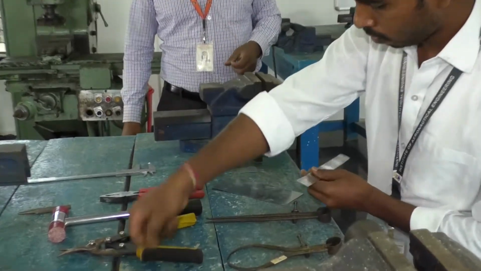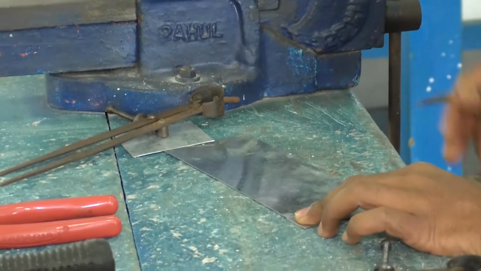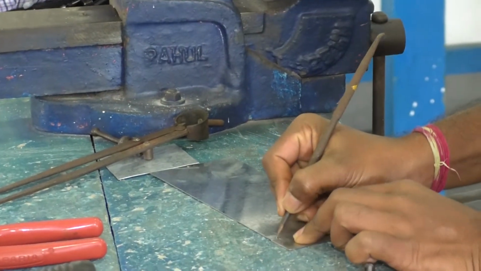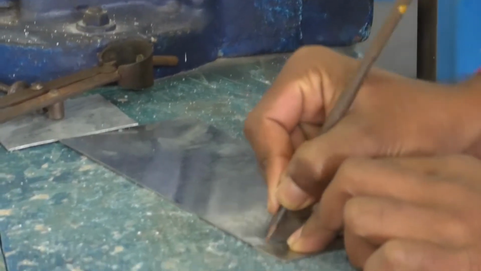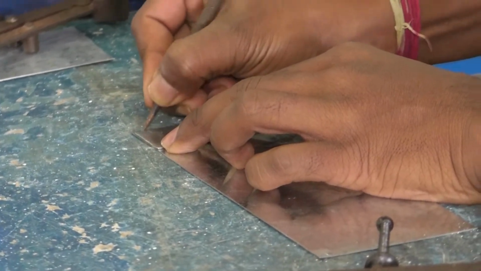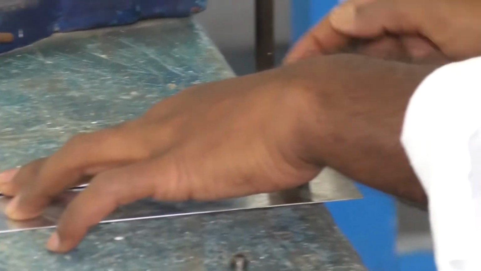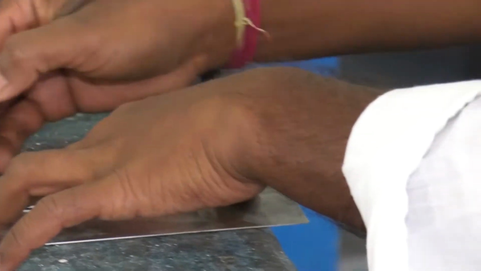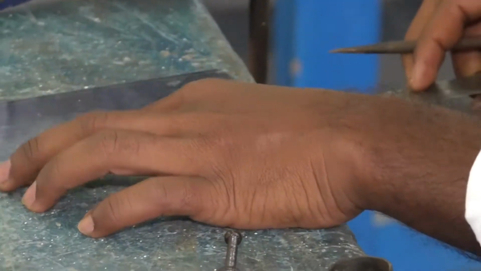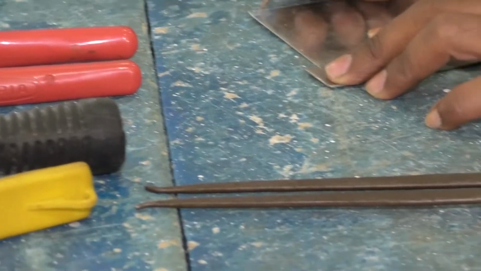Take the workpiece and mark the dimensions 5 mm from the left edge and the right edge. Marking 5 mm from the right edge and the left edge. And at the bottom also you need to mark 5 mm, at all 3 corners.